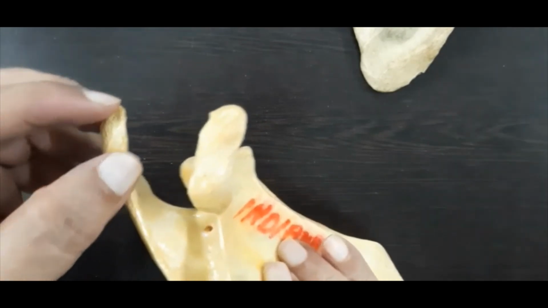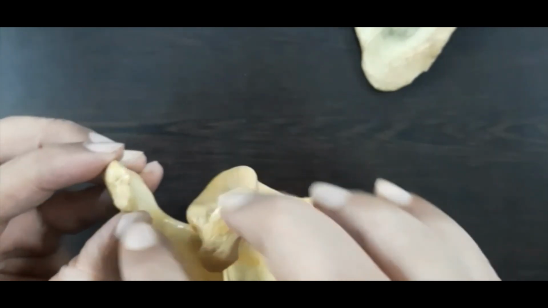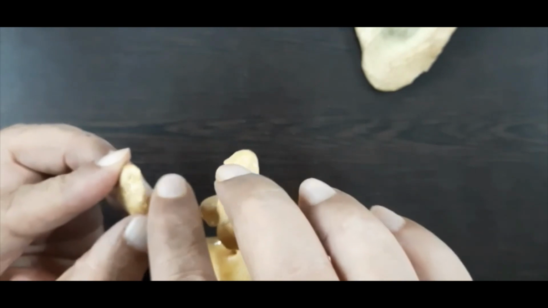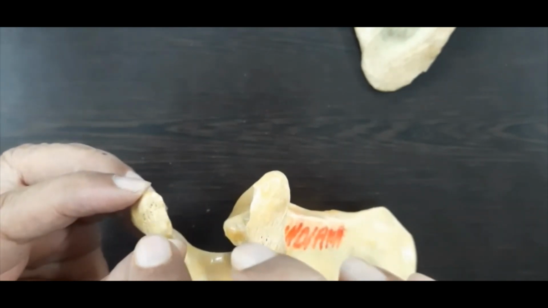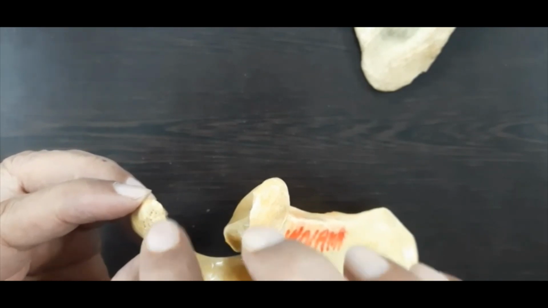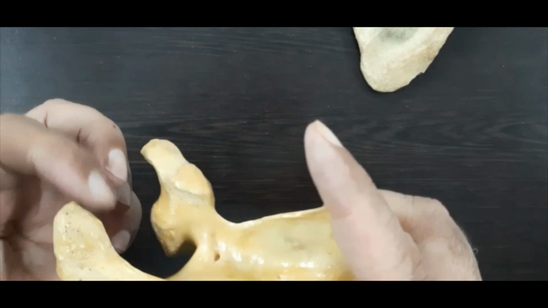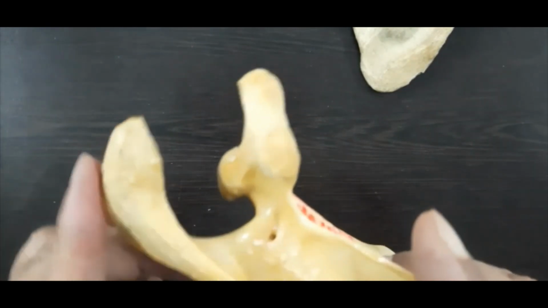Both the medial and lateral borders meet at an articular facet, which is a small oval articular facet. I hope you are able to see it. This is for the lateral end of the clavicle to form the acromioclavicular joint. So the clavicle comes and articulates here, between the medial and lateral borders.